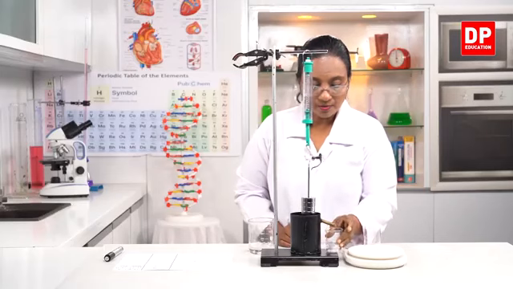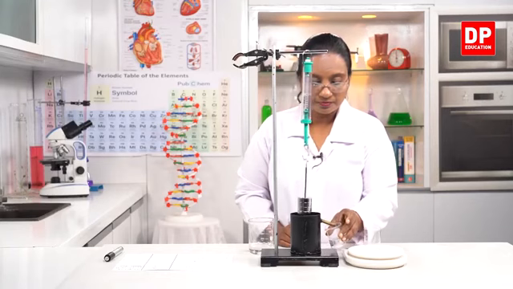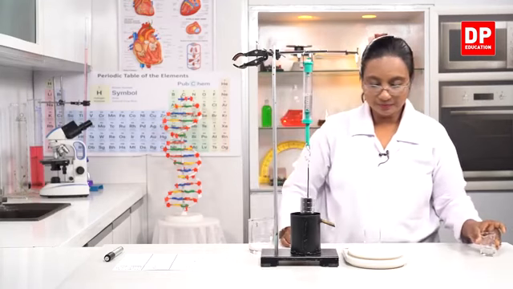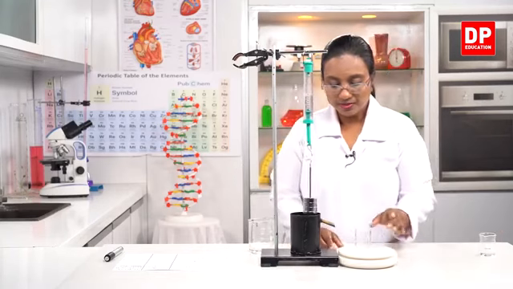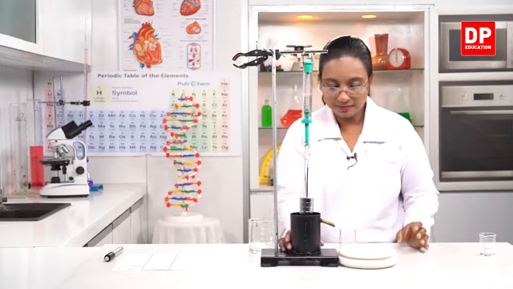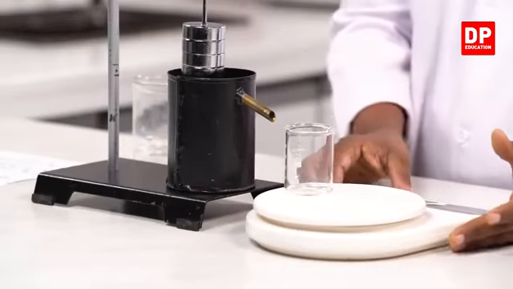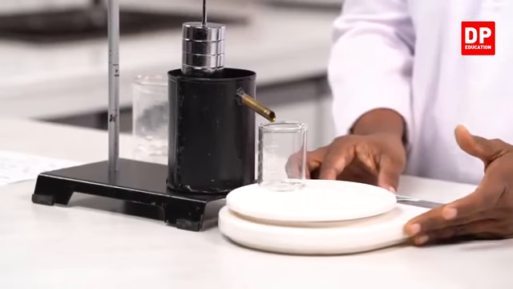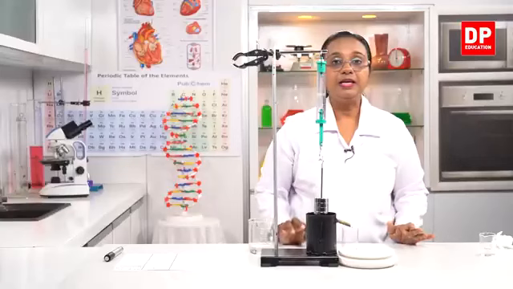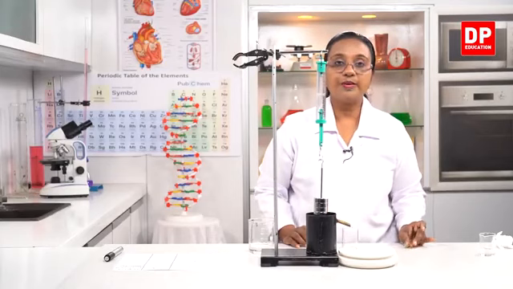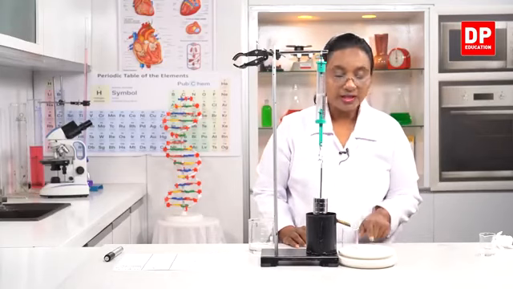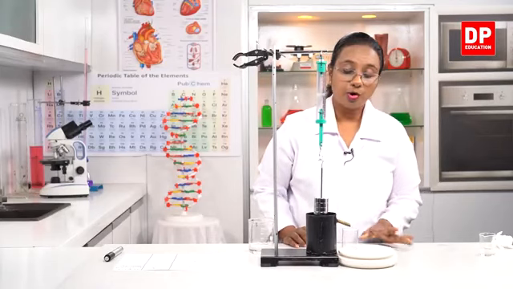So now I am going to remove this beaker. I will set the second beaker. Now we need to set it up so that the displaced water will be collected inside the beaker. You can get the weight of the beaker with water in this.